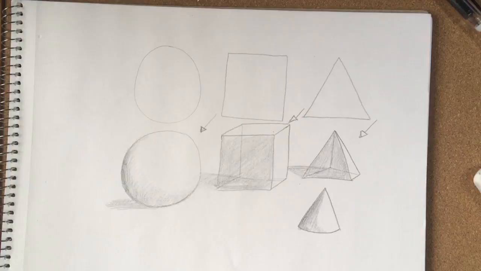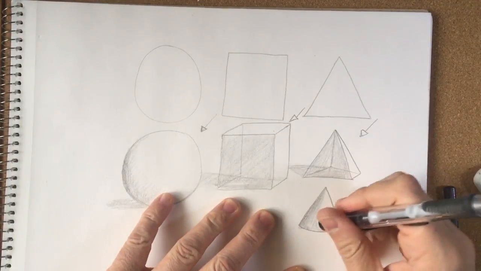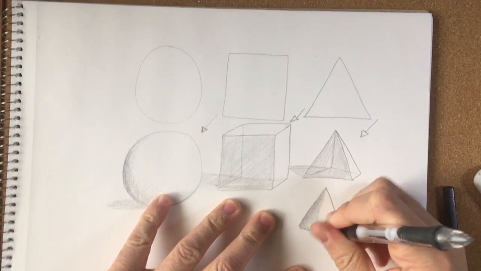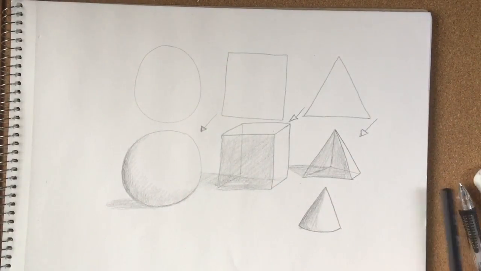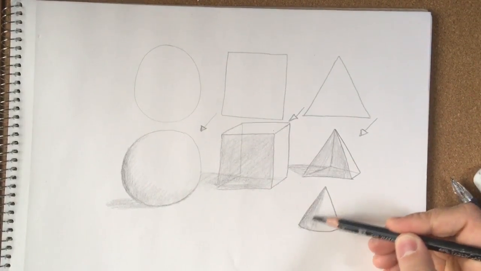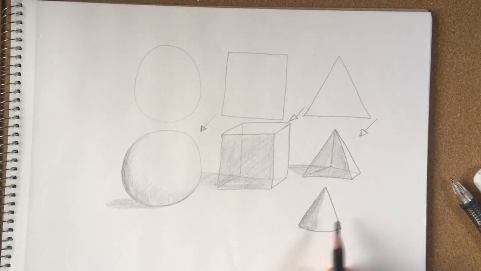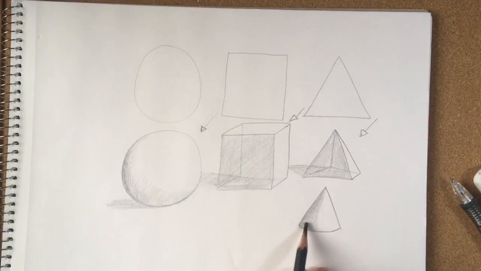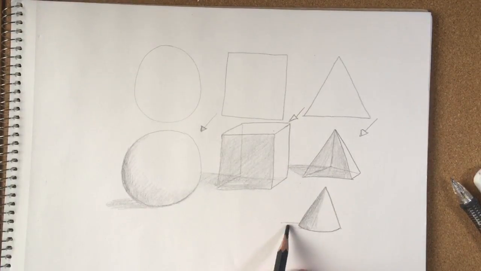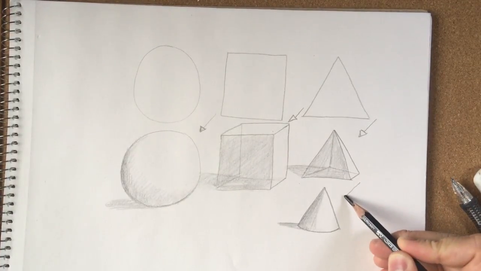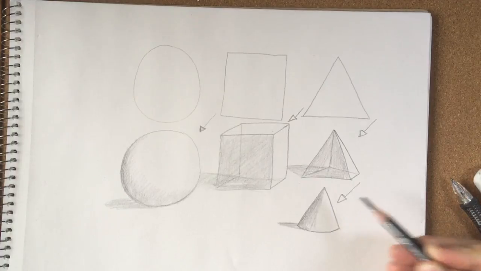Something like that. But I'm actually thinking about it, and this would actually be incorrect. It's sort of like this, if you can think about it like that. All right, and then we have the same triangular shadow that we have for the pyramid. All right, and again, lighting is coming from this direction.